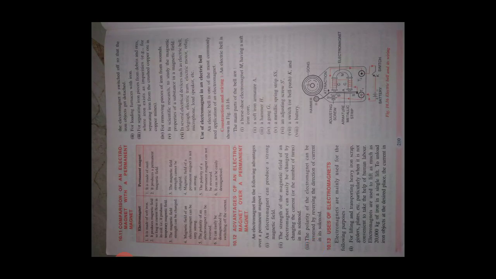Okay, and here it does not lose its magnetism easily, since steel has more magnetic retentivity than soft iron. As steel has more magnetic retention capability, that's why steel is used as a permanent magnet. I hope, students, you can easily understand by reading these things. Here is the comparison. If you read, you can easily understand.